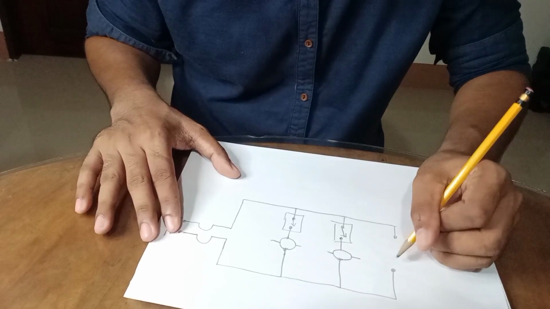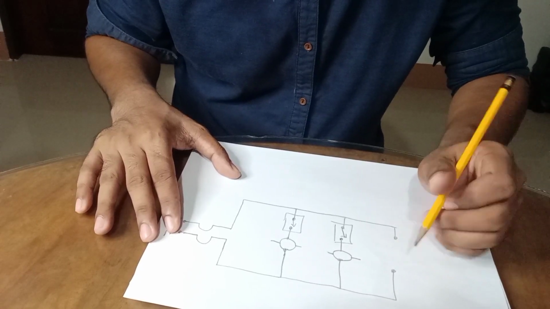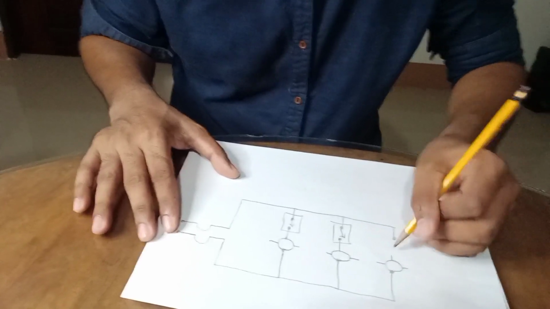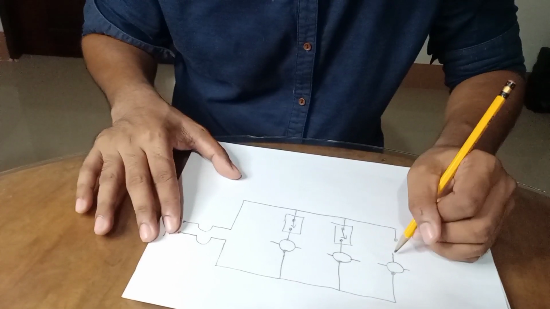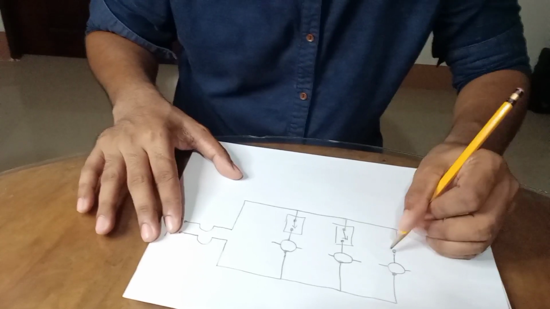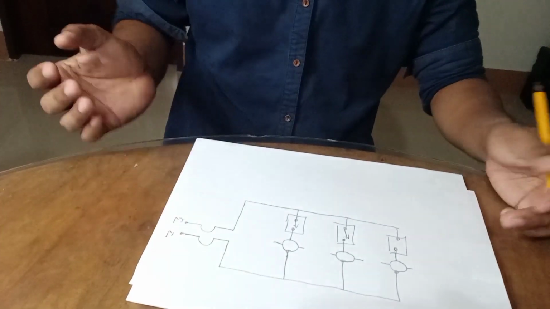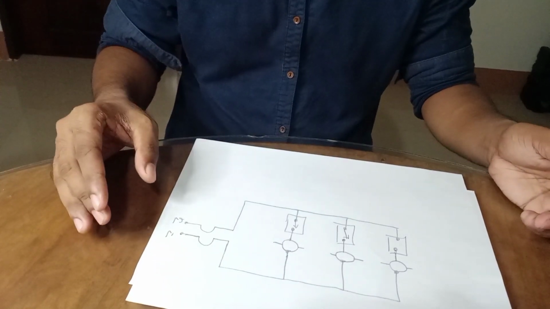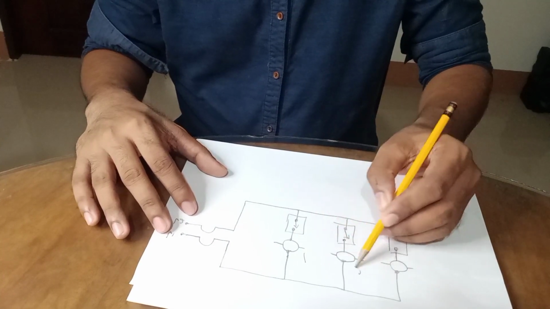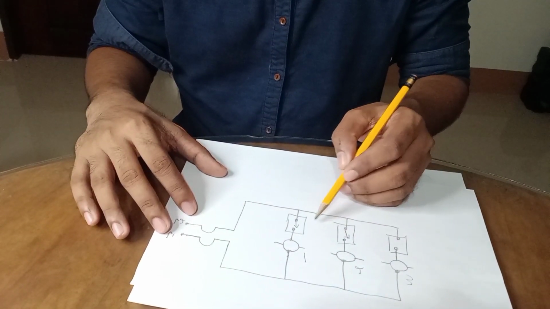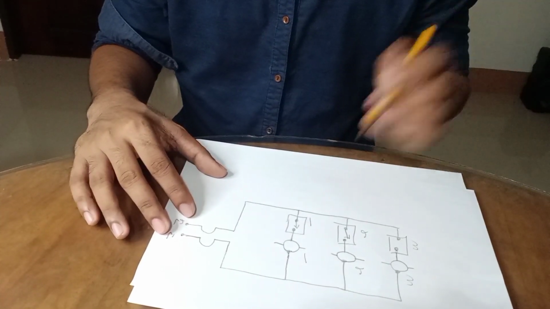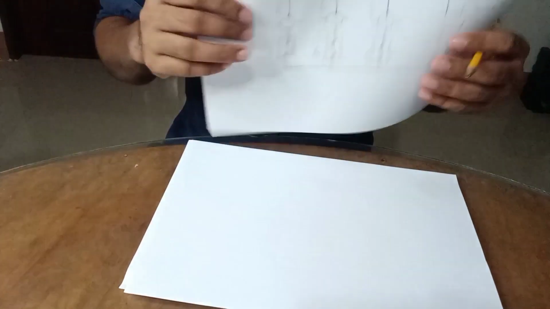Do the same in bulb number 3. Draw the symbol of incandescent lamp. Then connect a line from the second terminal of the bulb to the second terminal of switch number 3. So that is the procedure on how to sketch or draw the schematic diagram of 3 bulbs, 1, 2, 3, controlled by 3 SPST switches in 3 locations. So this is the final output.